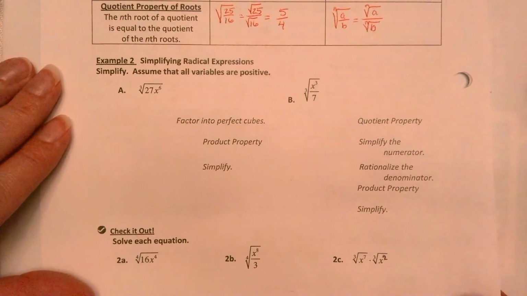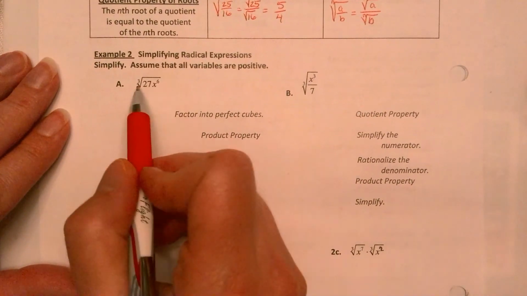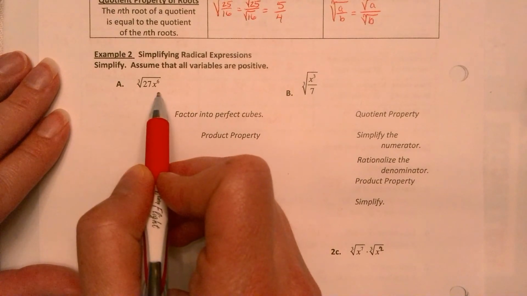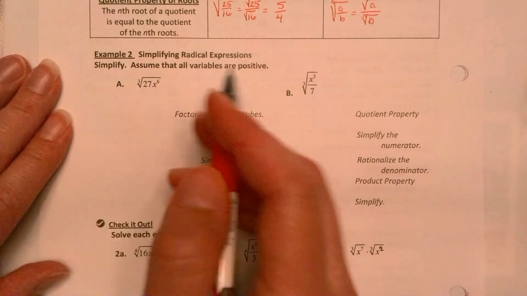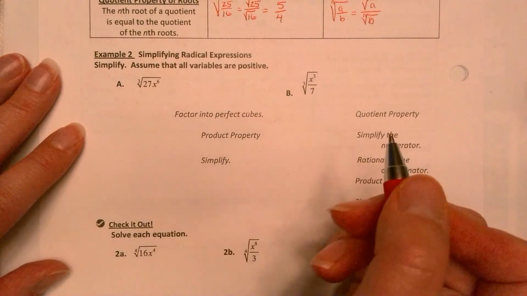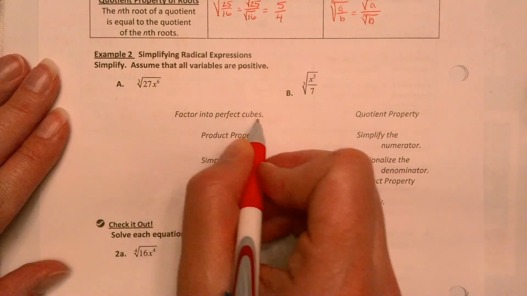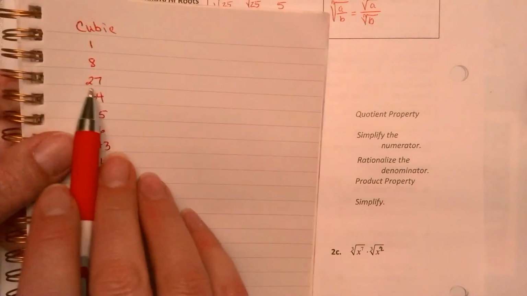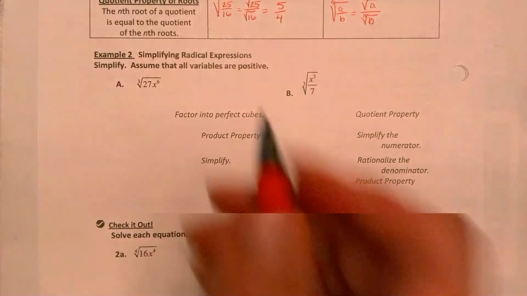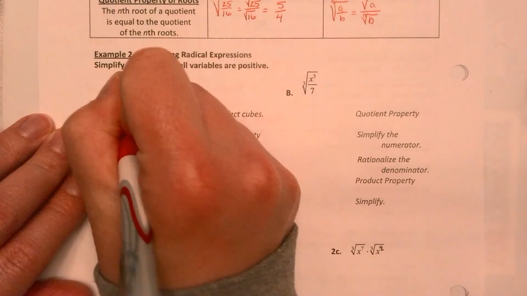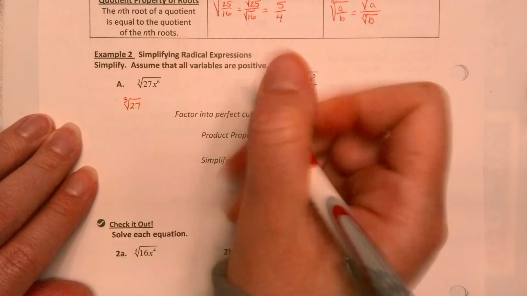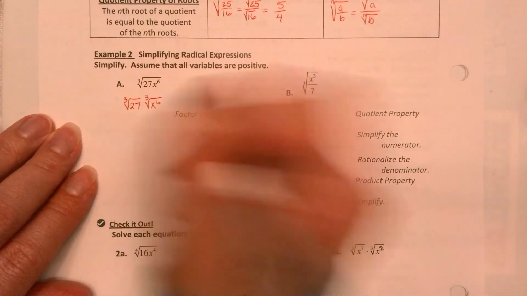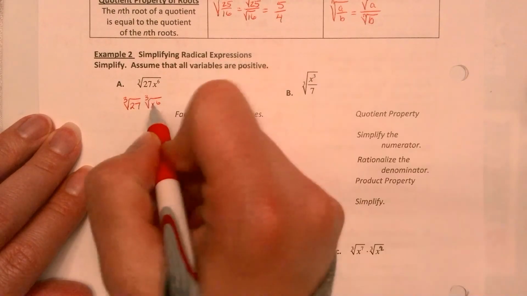Now, we are stepping up our game from what we did. So not only are we dealing with higher indices, we are dealing with variables with higher powers. All right, and that's fine, we can do that. So what I want to do is it says factor into perfect cubes. Well, luckily, 27 is on my list of cubic numbers. So this would be the cube root of 27, and then the cube root of x to the 6. So I broke that down.